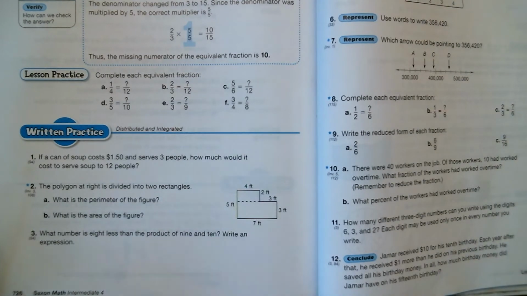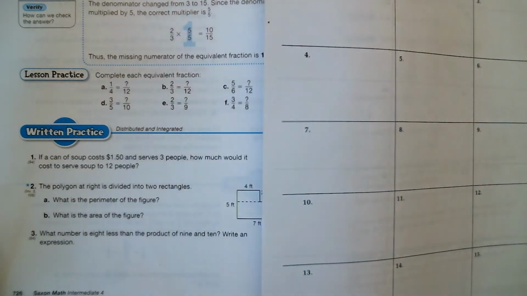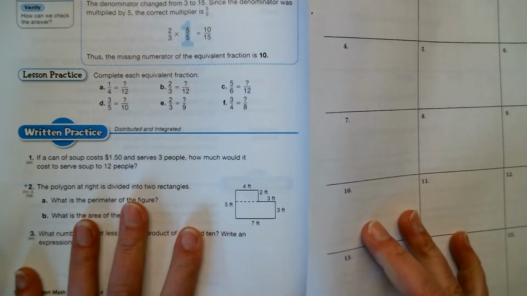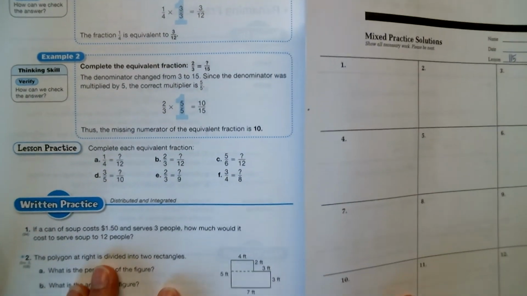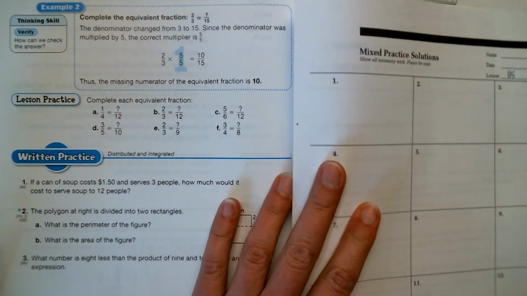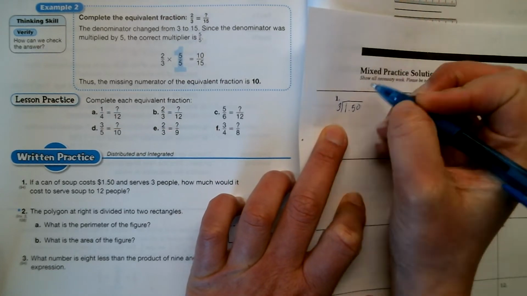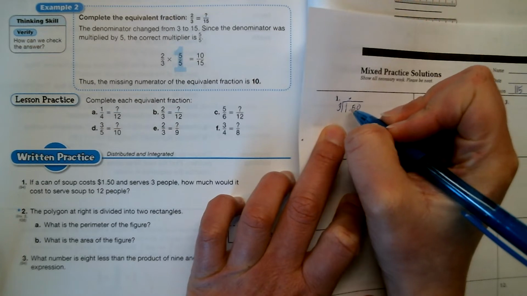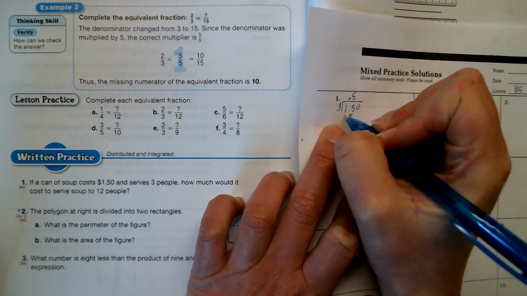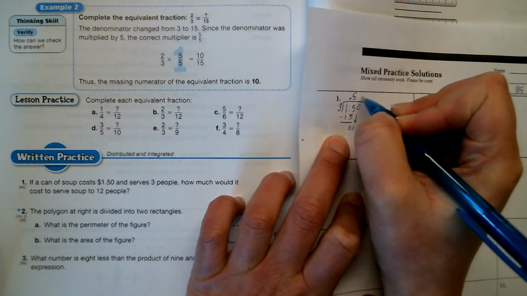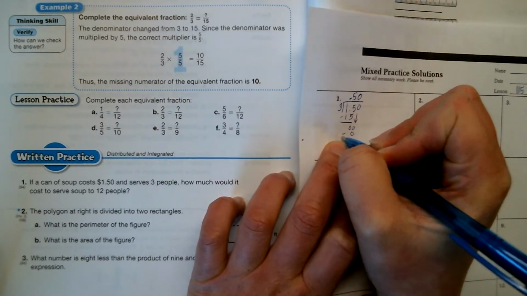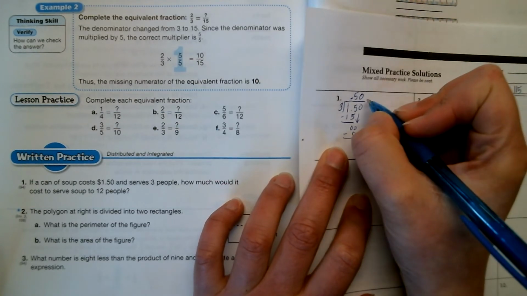Okay, so this is 115. If a can of soup costs $1.50 and serves 3 people, how much would it cost to serve 12? Okay, so we can do this by finding out how much it costs to serve 1. So 150 divided by 3. 3 goes into 15 5 times. Goes into 0 0 times. So it costs 50 cents to serve 1 person.